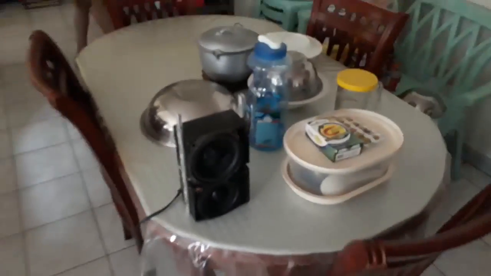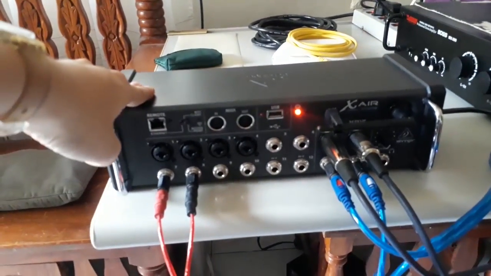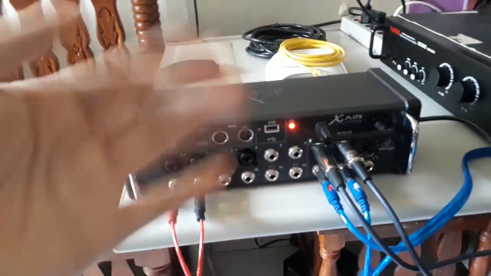Guys, I'm going to be teaching you the tutorial on how to set up your own delay tower speakers, and what we're going to be reviewing is this XR12. I have here this digital mixer, and I'm going to teach you how to set up your delay tower.